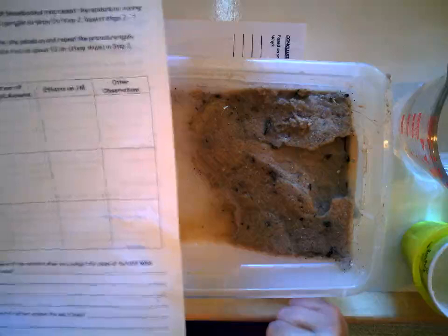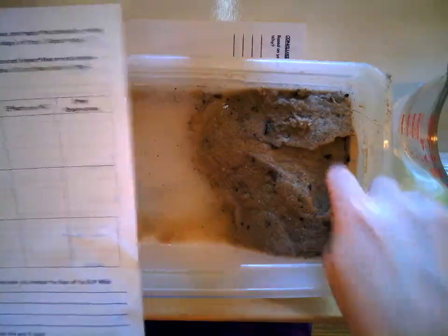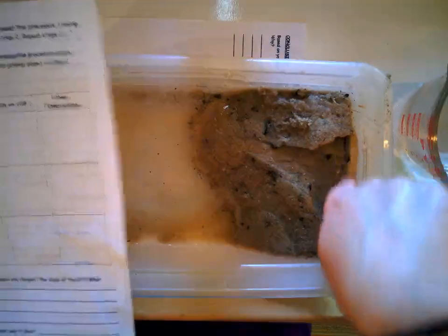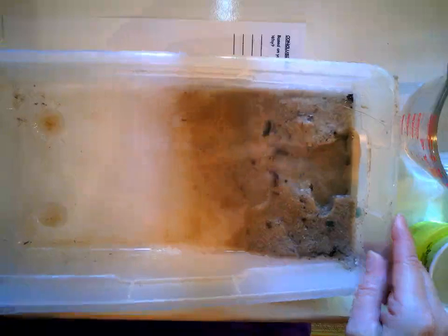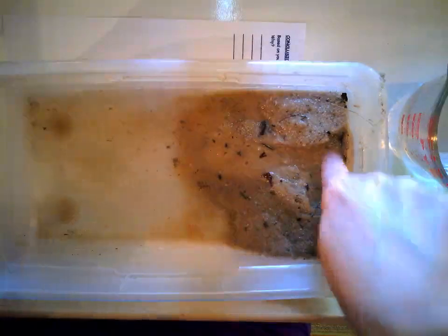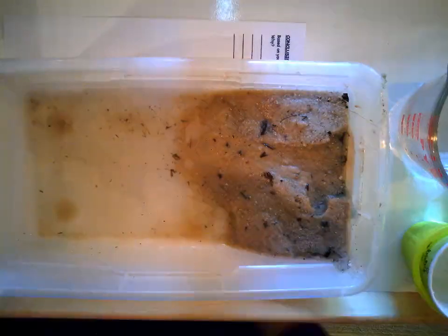Okay, what effect did it have on your hill? So again, you could write it or draw it, but my hill's gone up here. I no longer have that hill. I don't know if y'all can see, whoops, my water just went up there. But there's a nice hole here, and then as it went down.